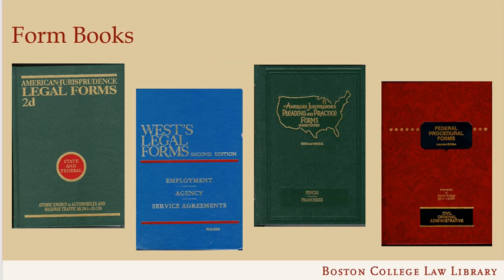There are specific books that include nothing but forms, sometimes with annotations. There are databases on a variety of platforms that have different forms in them, some of which we'll take a look at in a moment. There are lots of different kinds of form books. There are encyclopedic sets of forms like American Jurisprudence Legal Forms and AmJur Pleadings and Practice Forms. And there are form books for specific topics and jurisdictions.